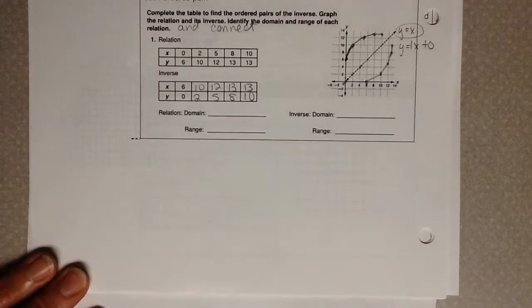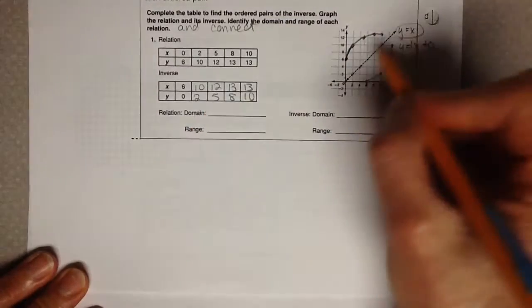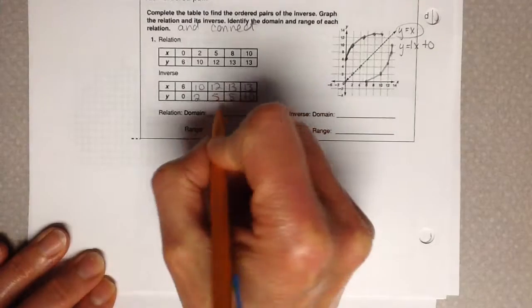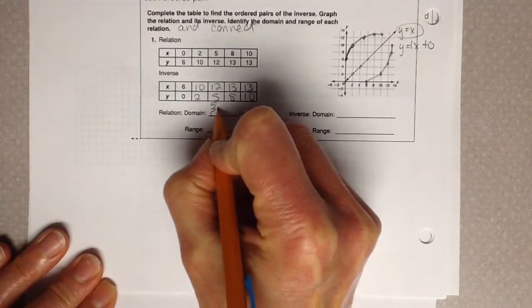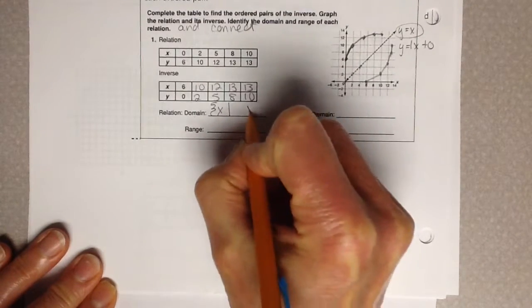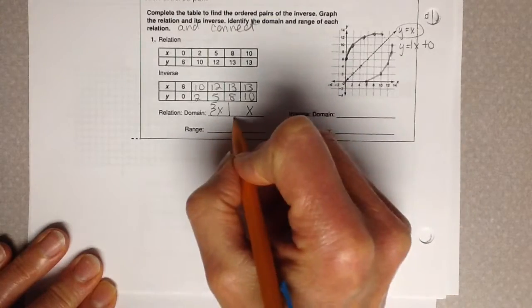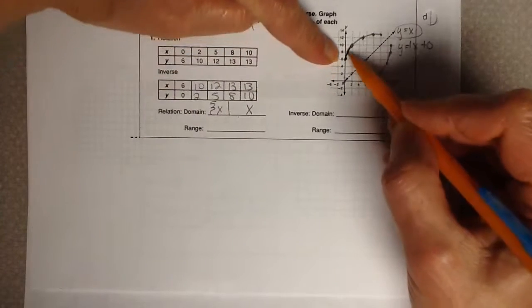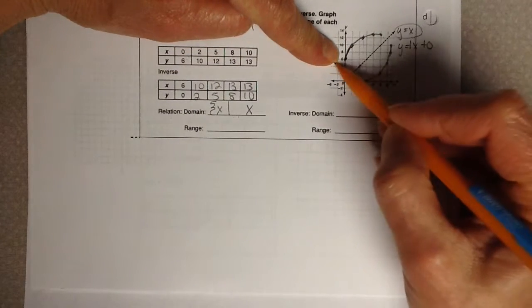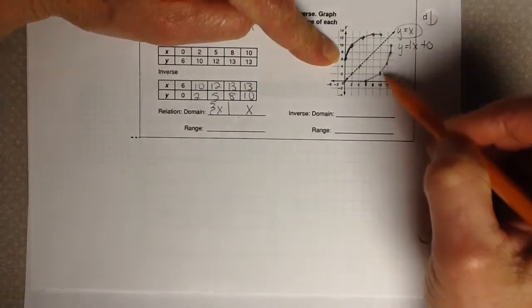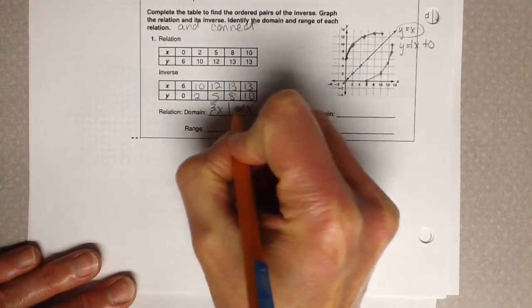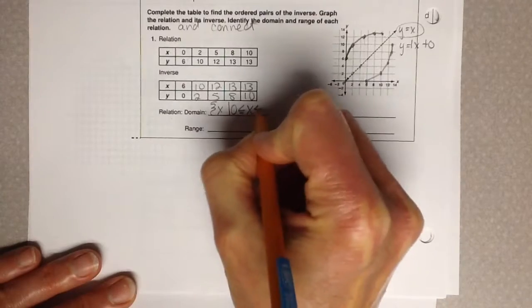All right, now we're going to talk about the domain and the range of our relation. This is the relation, the first one that we graphed. We want to know what the domain is, and we're going to write it in set builder notation. So the set of all numbers x such that x is going to be between two different numbers. Let's look and see. Right here, there's no x value that's less than 0, and there's no x value that is greater than 10. So we're going to say that x is greater than or equal to 0, less than or equal to 10.